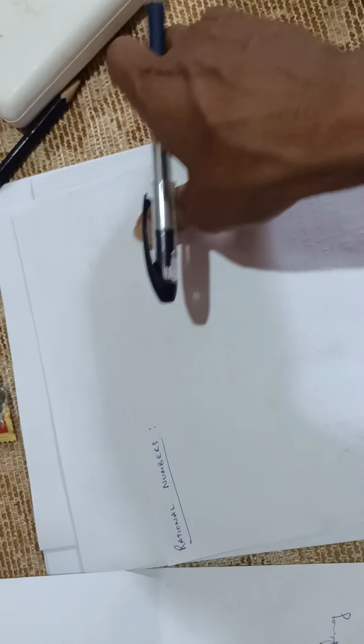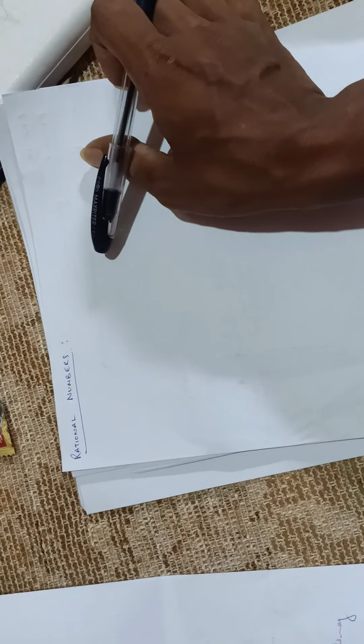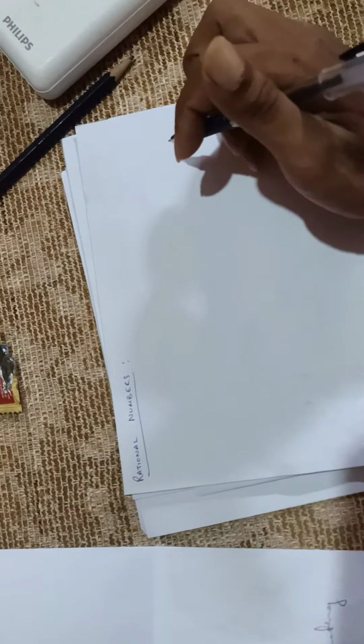So students, as I have shown you the chart, we can answer what rational and irrational numbers are. So I will tell you what rational numbers are.